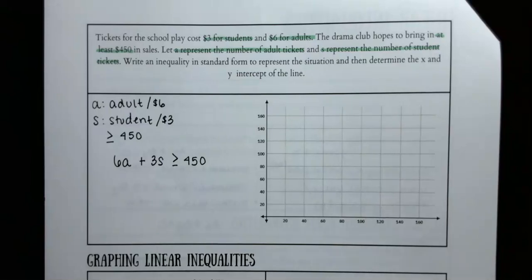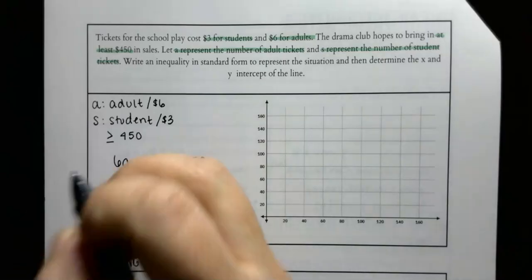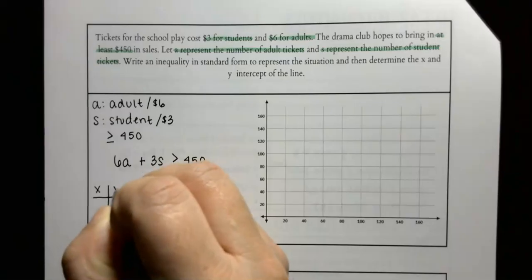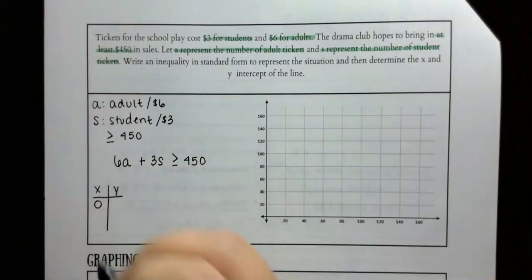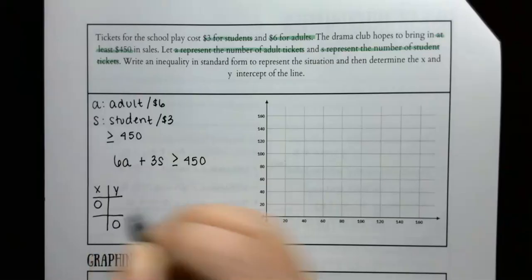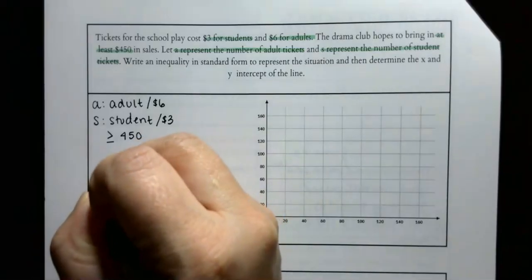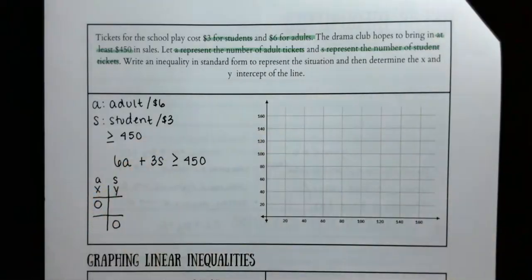Now that we have this, we're going to find our X and Y intercept. I'm going to remind you that we need a small table so we can organize our zeros. A 0 for X and a 0 for Y. So we're going to work this standard form equation twice. One, we're going to replace our A with 0, so I'm going to put a little A here. And then we're going to work it again with S as 0. Right, so let's go ahead and set this up.